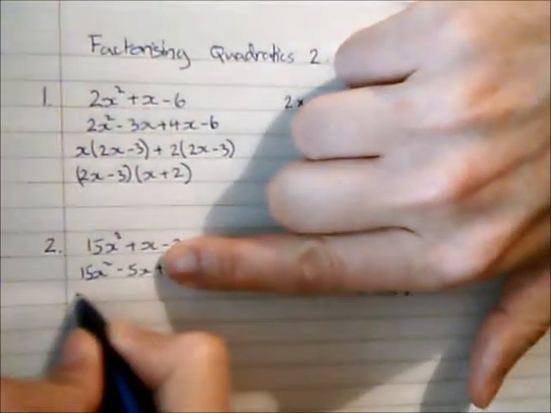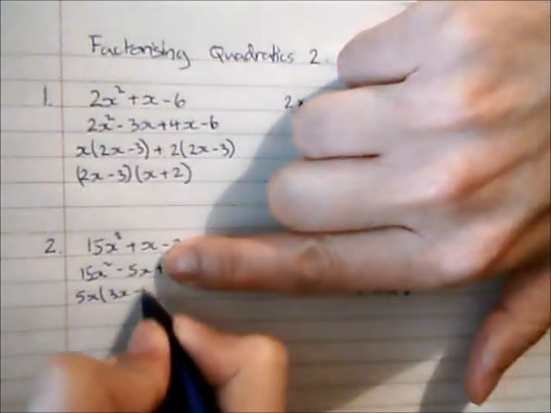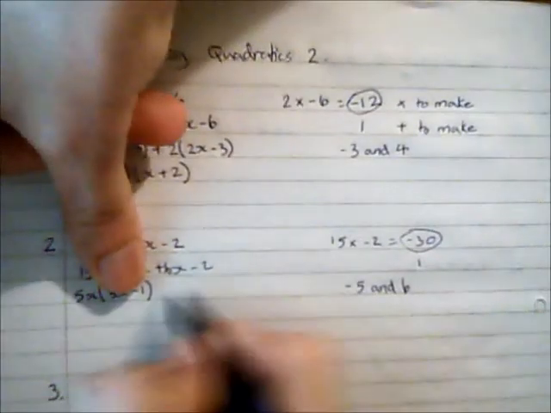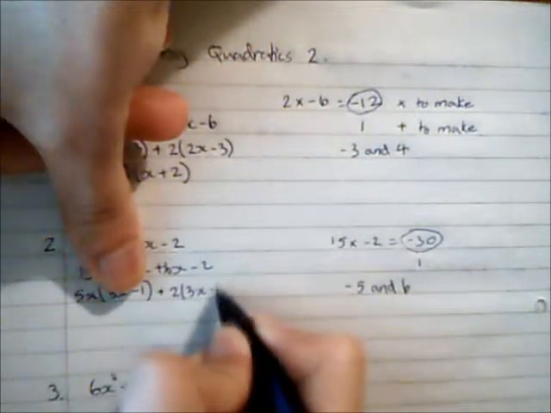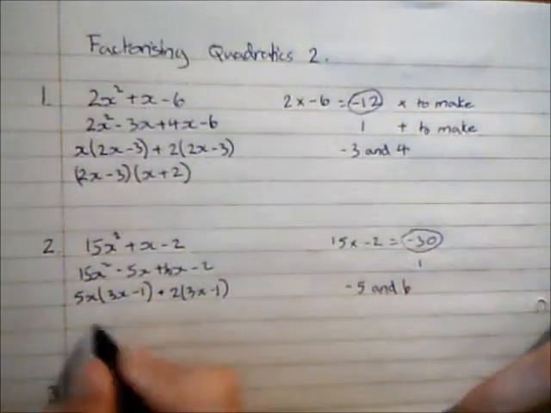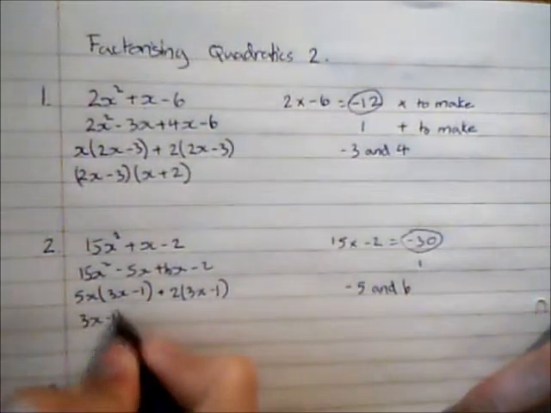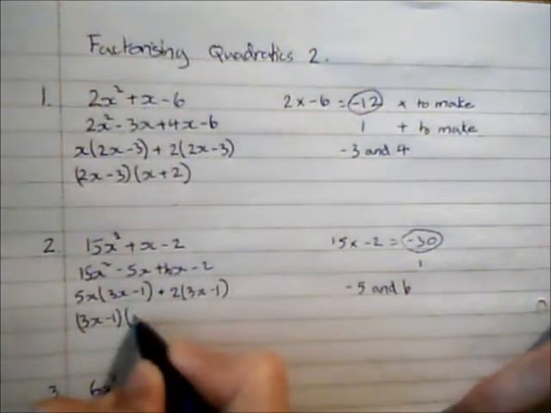Factorise the first bit: 5x lots of 3x minus 1. And the second bit is 2 lots of 3x minus 1. So the 3x minus 1 is common to both. And what's missing? 5x and 2.